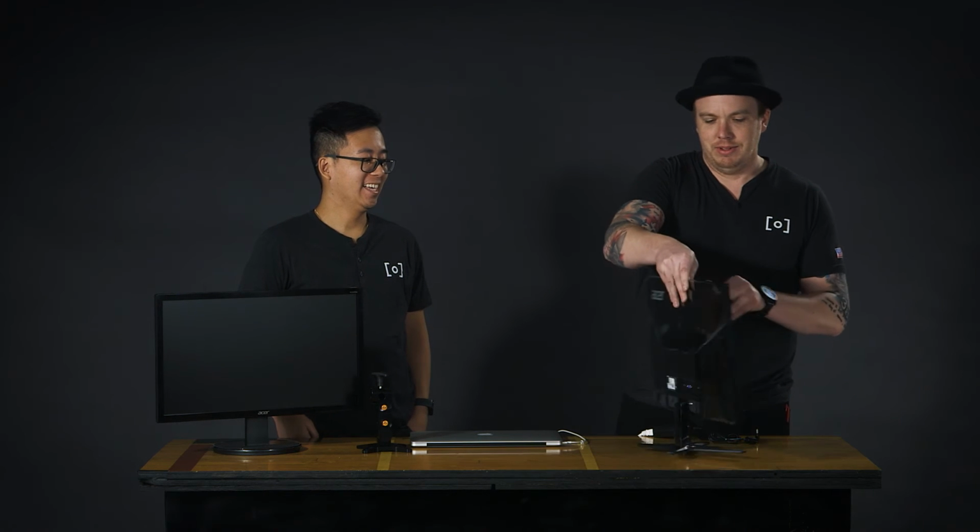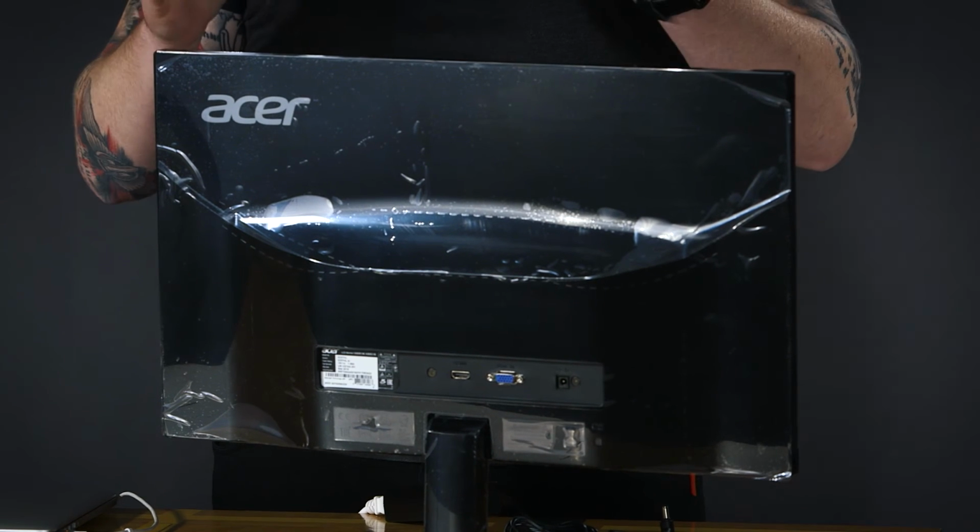And then this one doesn't have it. So you're limited to just the stand that it comes with. So you're not going to be able to mount. So another thing to consider is, can I mount this? Should I not want to put it on the stand itself?